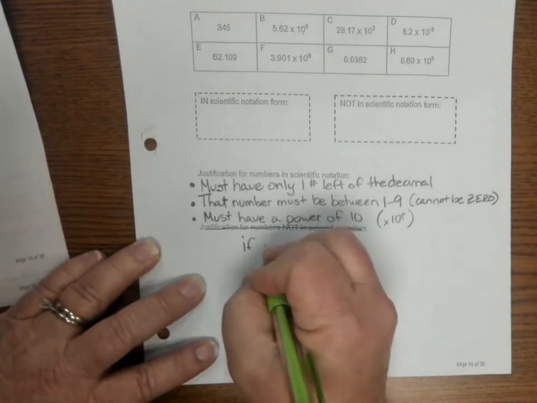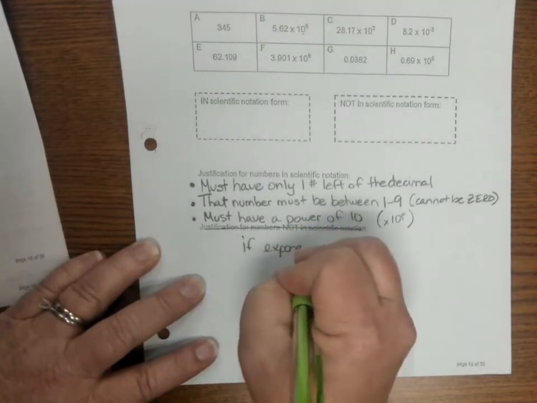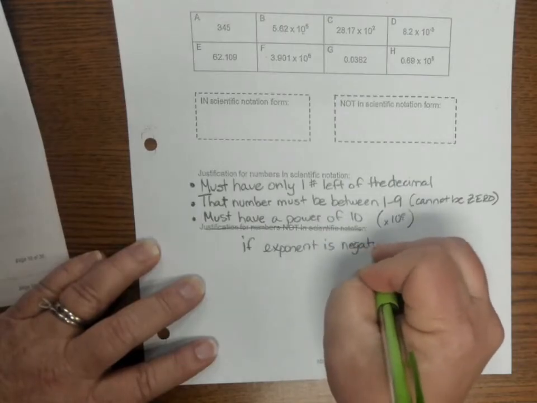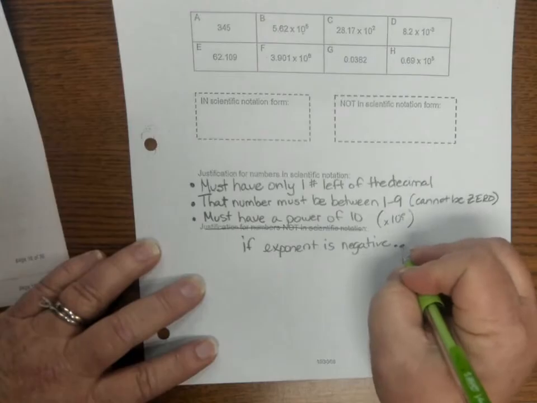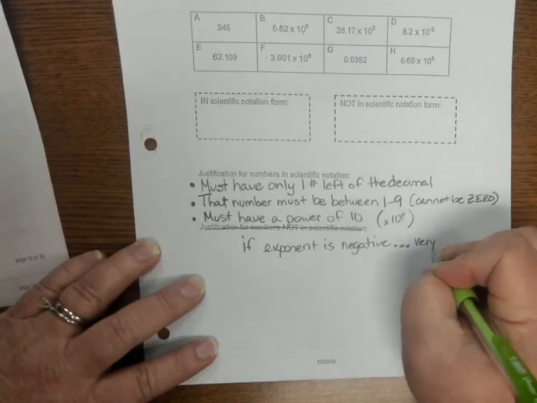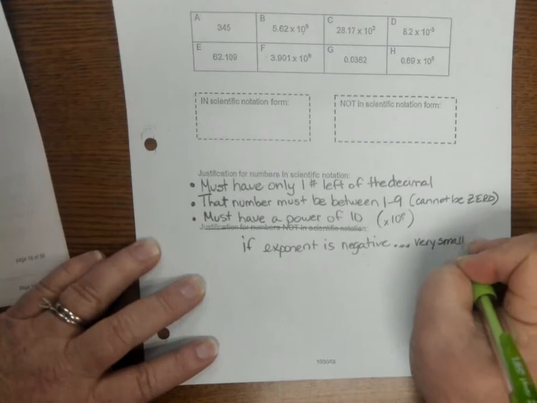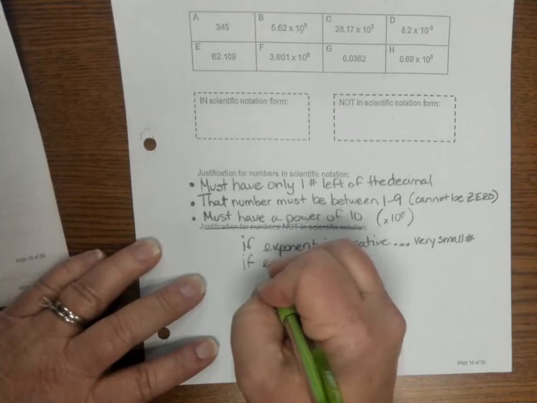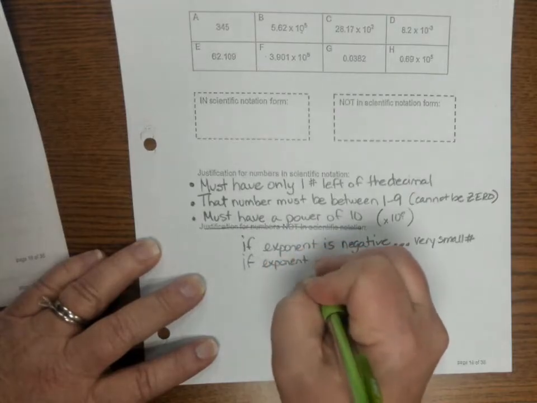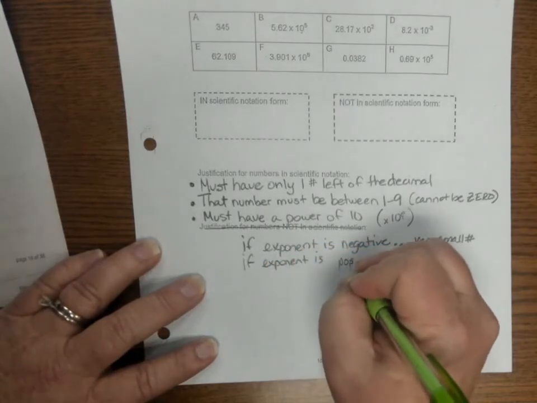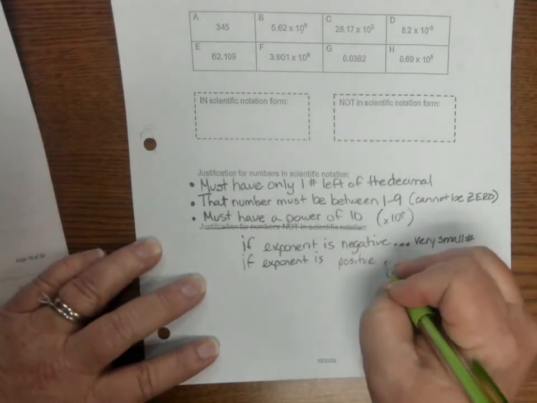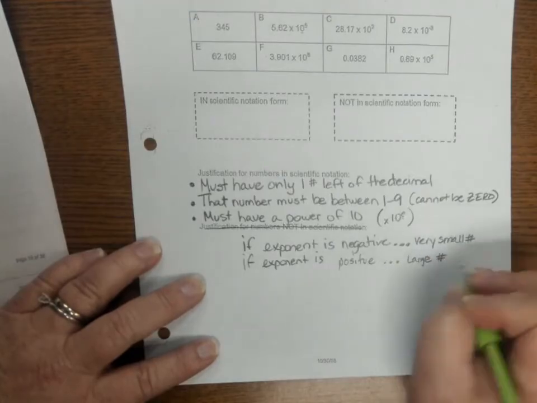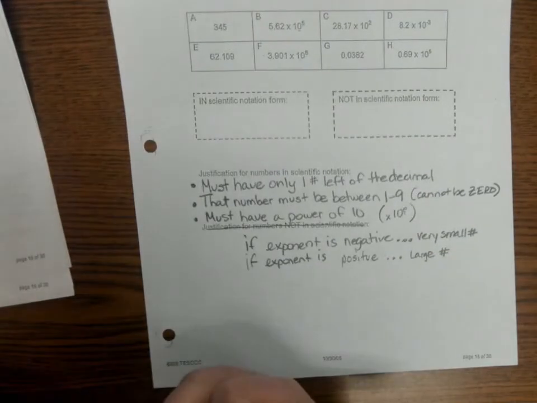If the exponent is negative, then you will have a very small number. If the exponent is positive, then you will have a large number.